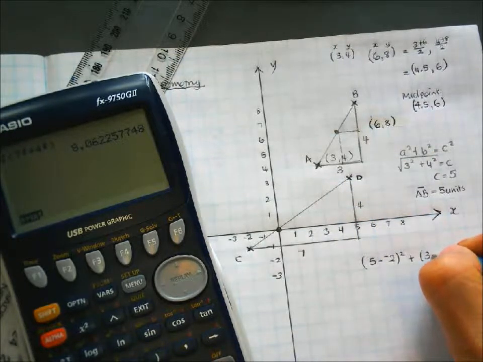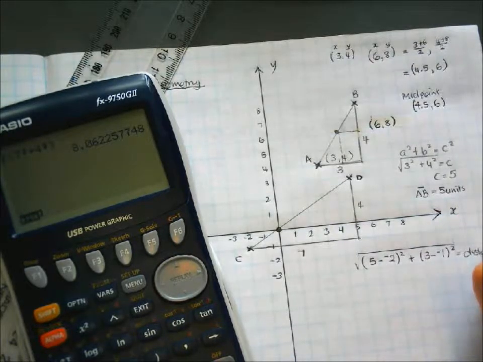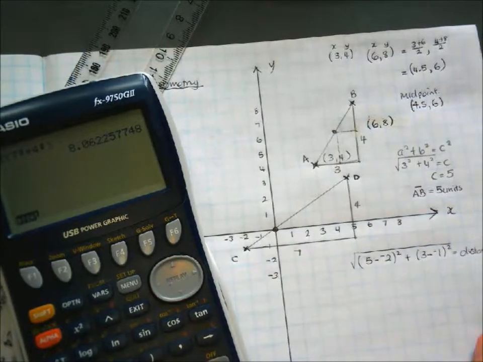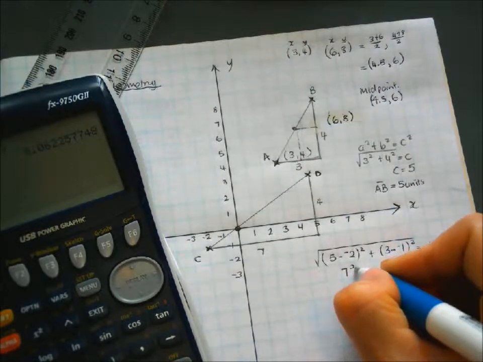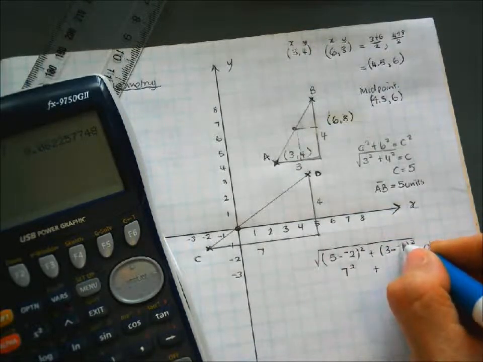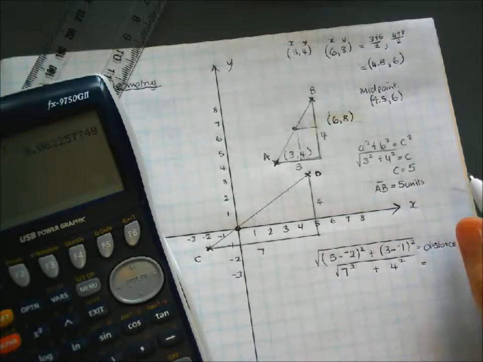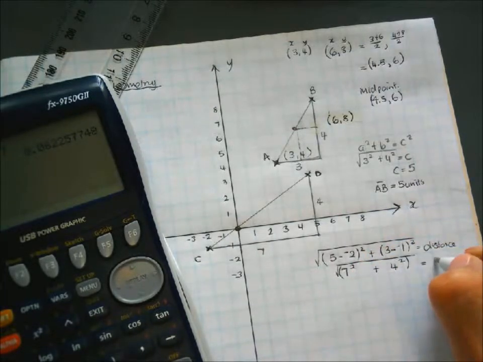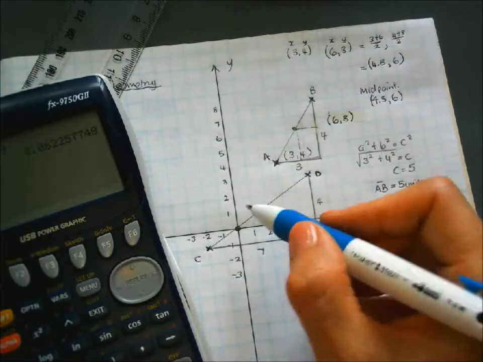So that's 3 subtract -1 squared, and I square root all that to give me the distance. So let's have a look at that. 5 subtract -2 is 7, 7 squared, plus 3 subtract -1 is 4 squared, and I've worked that out on my calculator, remembering putting some brackets in there, 8.06 units. So the distance between there and there is 8.06 units.